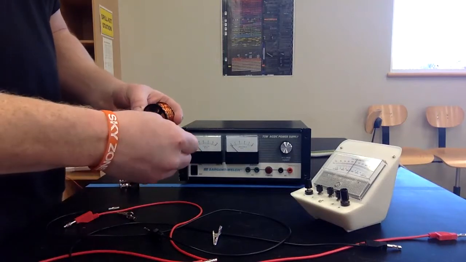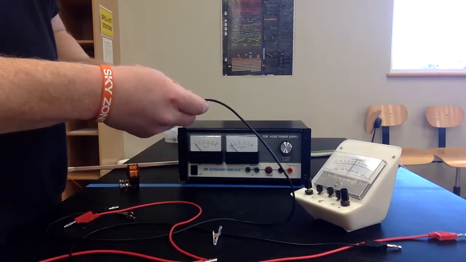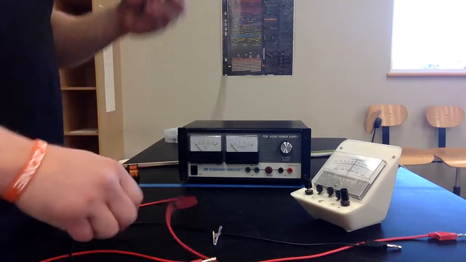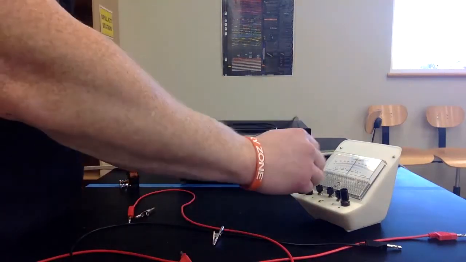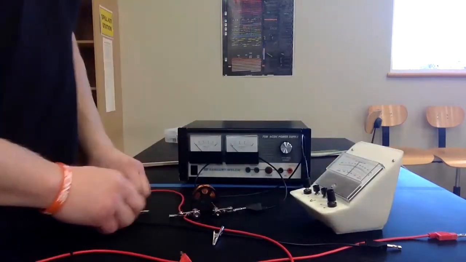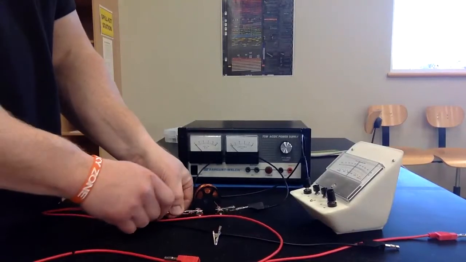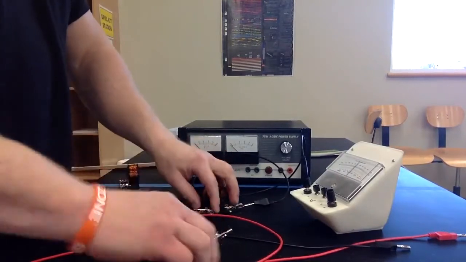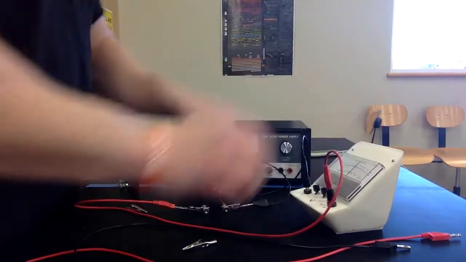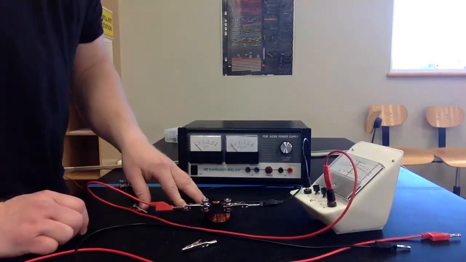So here's my alligator clips. And I'm going to put one wire from one side. I'm going to plug that into the galvanometer. And then I'm going to connect another wire to the other side and connect this guy also to the galvanometer. Okay. Now, what the lab basically wants you to do is flip this guy on the side.